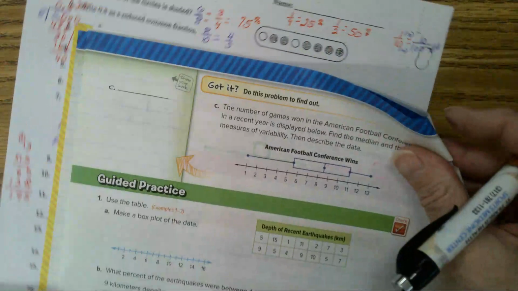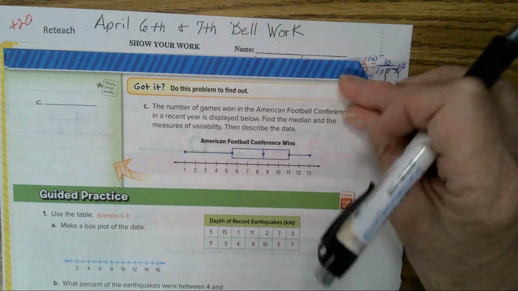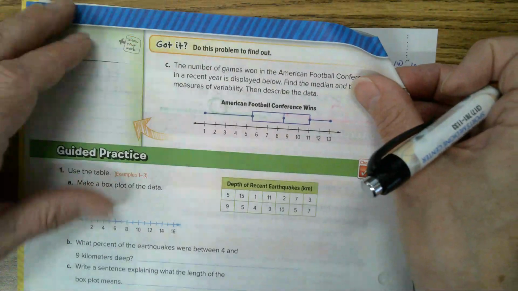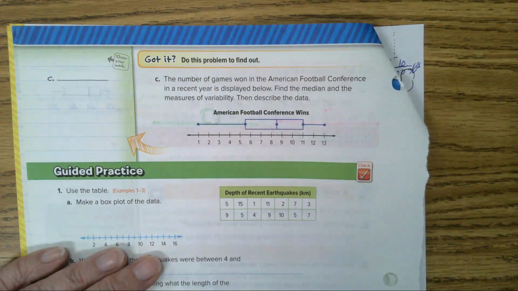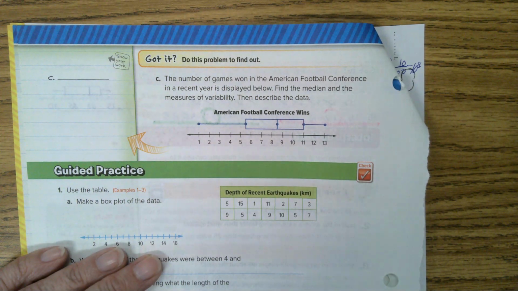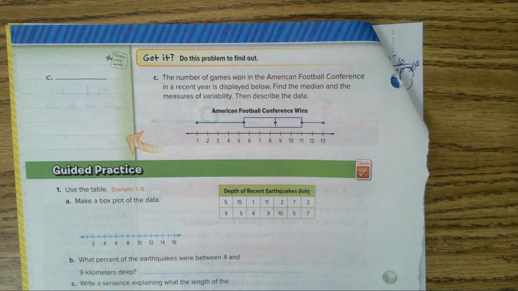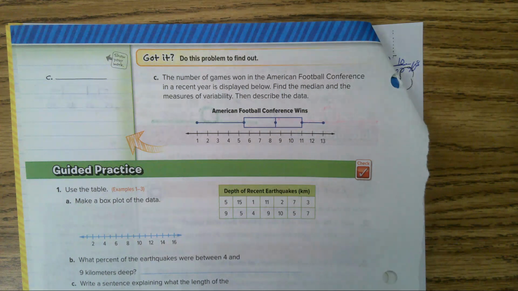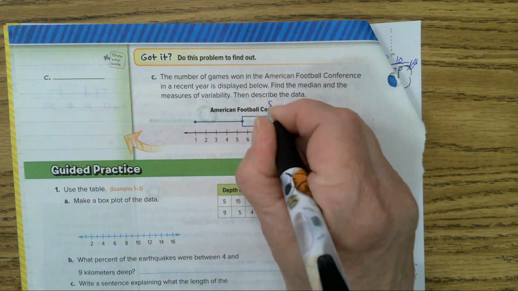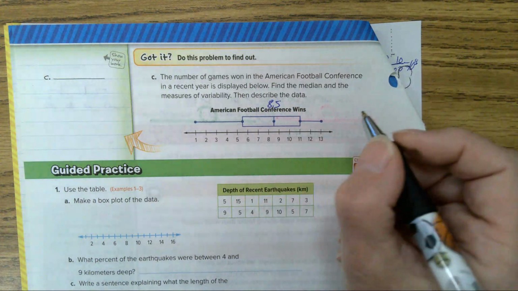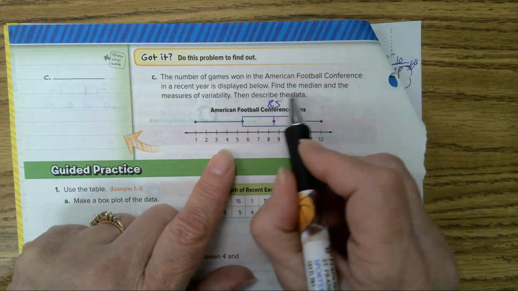Now, let's look at letter C. In letter C, it says, the number of games won in the American Football Conference in a recent year is displayed below. Find the median and the measures of variability. What's your median in this one? What's the middle number? 8.5. Right there. That's your median. 8.5. It's in between 8 and 9. Okay, so it says find the median.